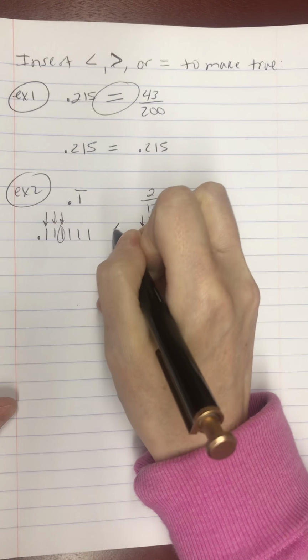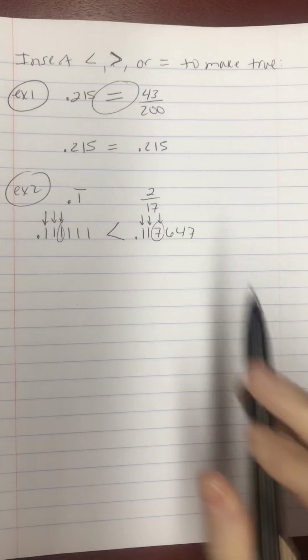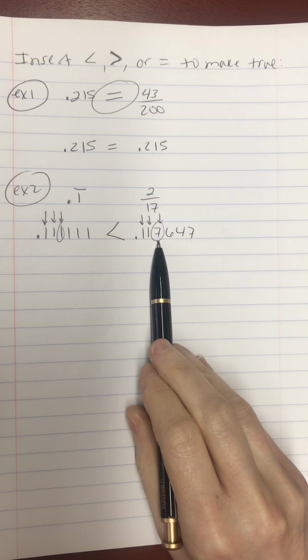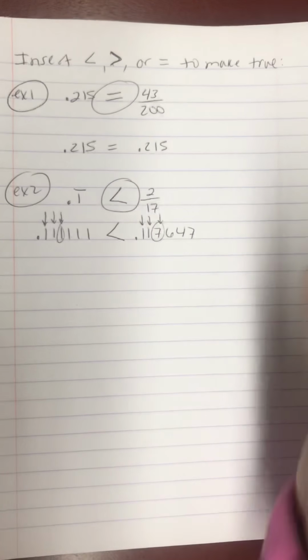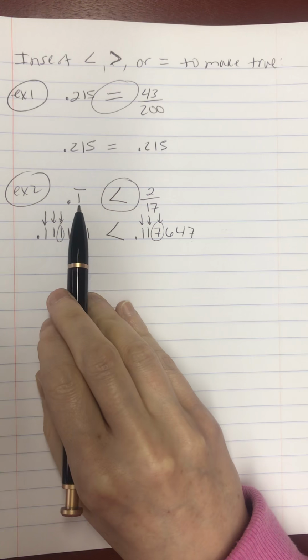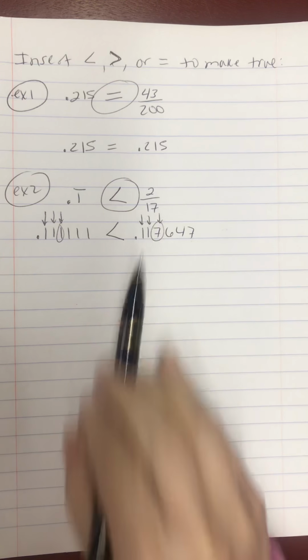So that means the greater than symbol opens up to this decimal with a 7, so that when you go back to your original question, you put the symbol in like that. So 0.1 repeating is less than the fraction 2/17. Final answer.